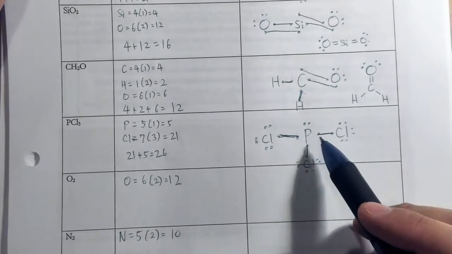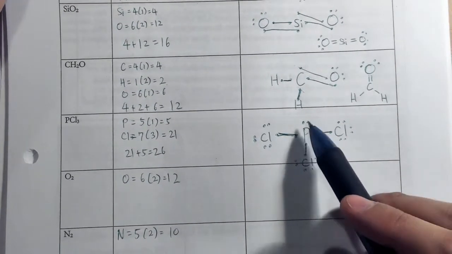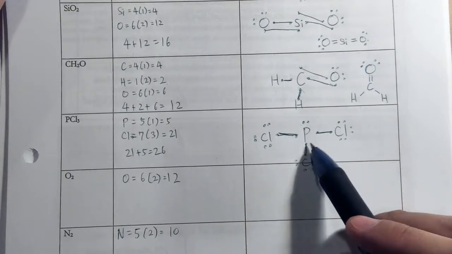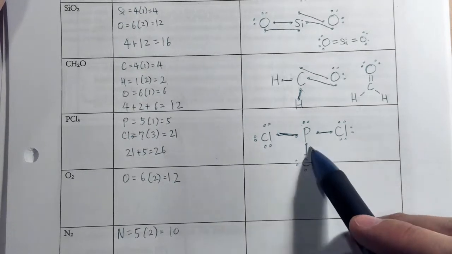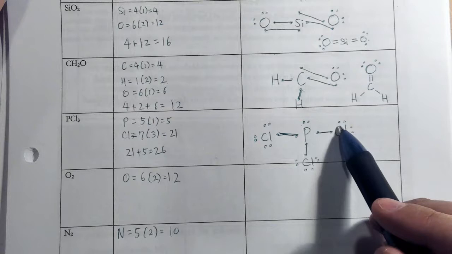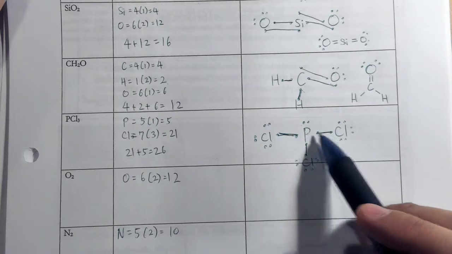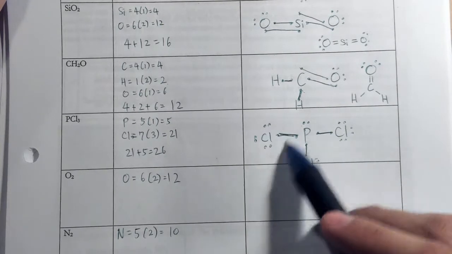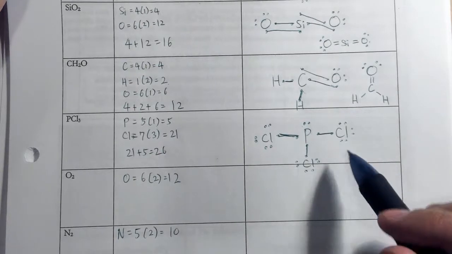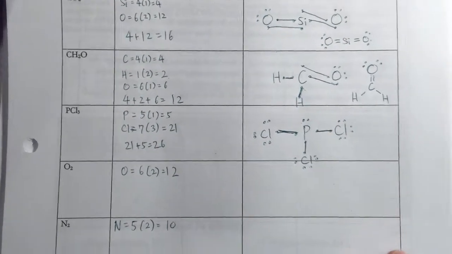Just to make sure, let's check the octet rule for the central atom. There's 1, 2, 3, 4, 5, 6, 7, 8. So it fulfills the octet rule. 1, 2, 3, 4, 5, 6, 7, 8. 8 valence electrons in each of the outer atoms. Perfect. This is a perfect structure.